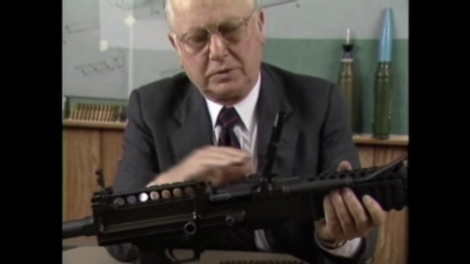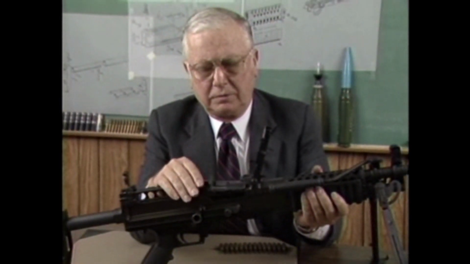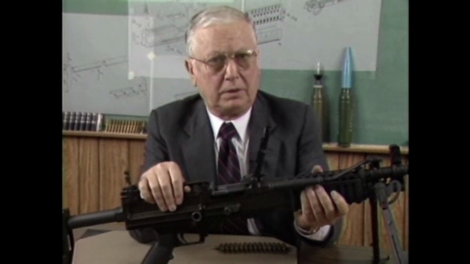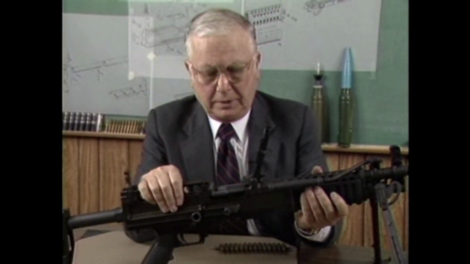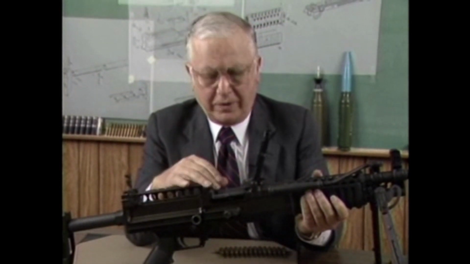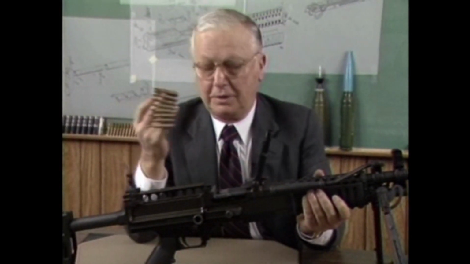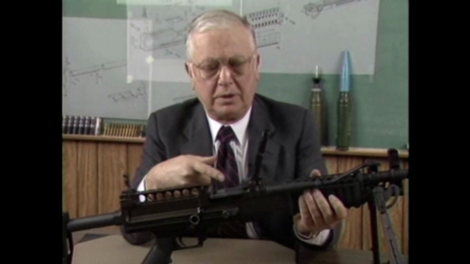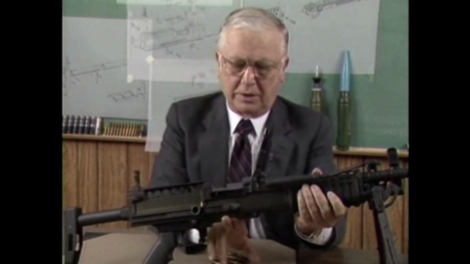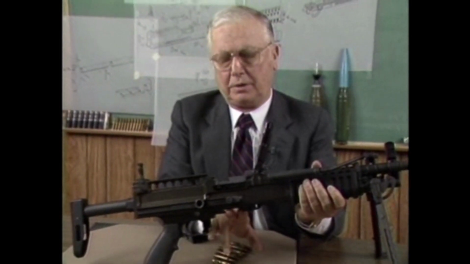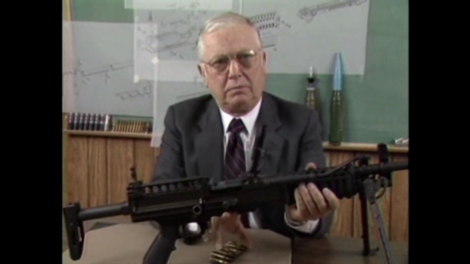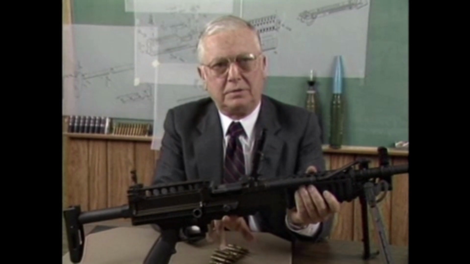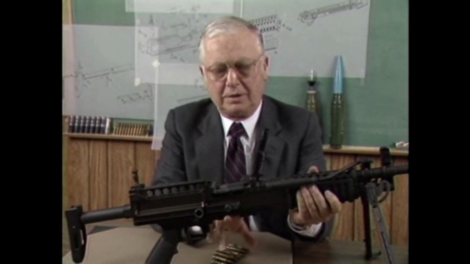And this system was derived also to make this weapon compatible with an M16 magazine. There's two ways it can be fired: from the belt, as you see there, or you can use an adapter and use an M16 magazine. It also has a dovetail slot under here to accept the belted ammunition box, a 200-round box that's standard in the inventory now.